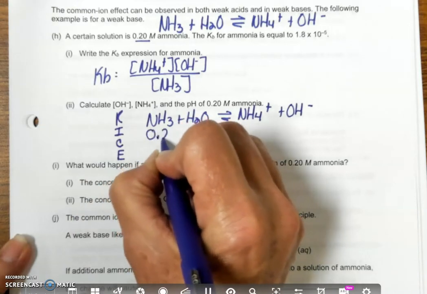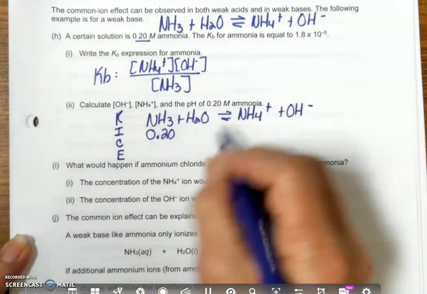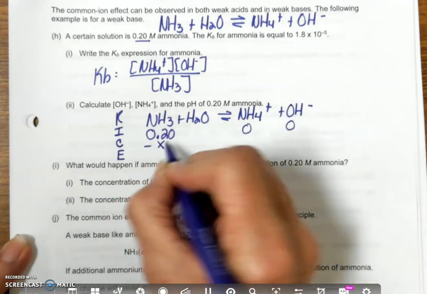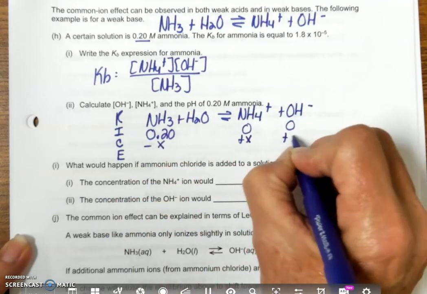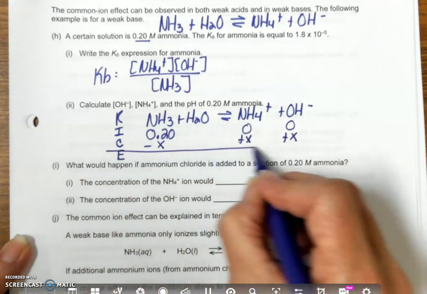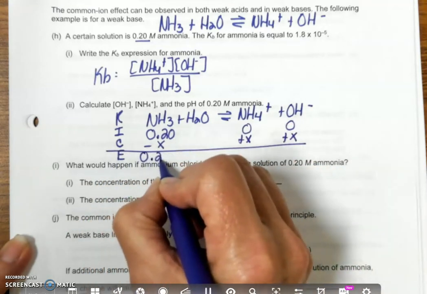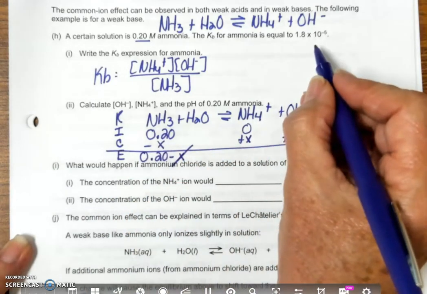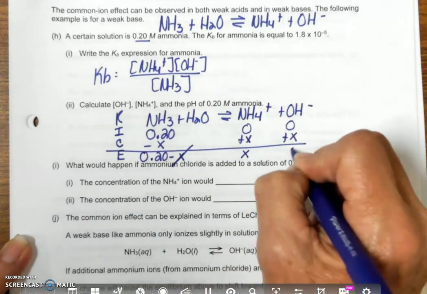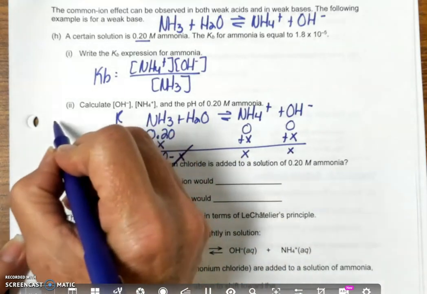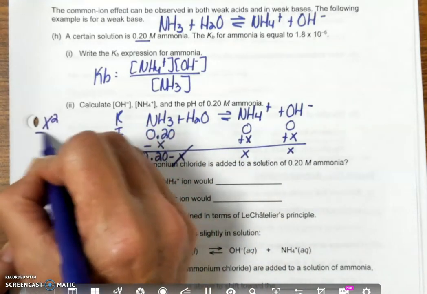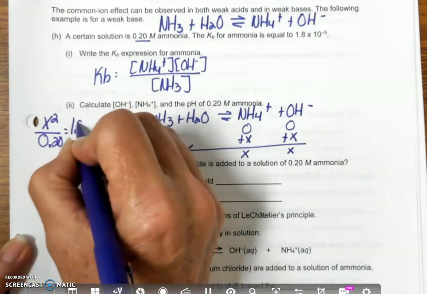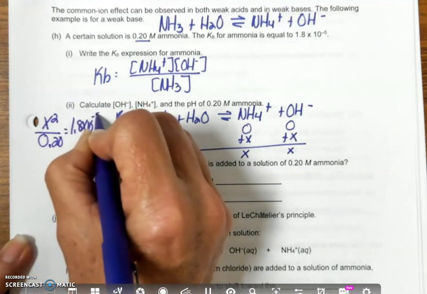My initial concentration is 0.2 molar. This is 0, this is 0. This is minus X, this is plus X, this is plus X. This is 0.20 minus X, but remember, I don't need to worry about that because my Kb is so low, and X. So again, I'm going to have X squared divided by 0.20 is equal to 1.8 times 10 to the minus 5.